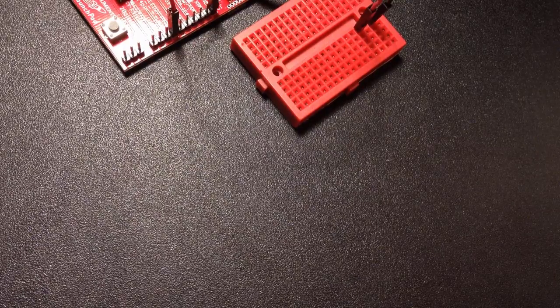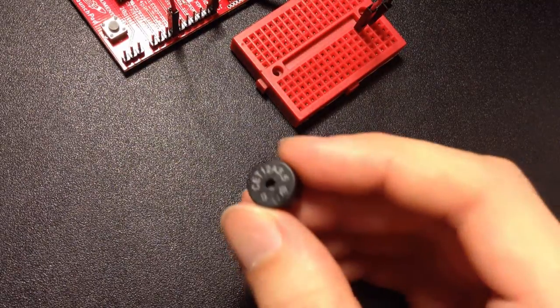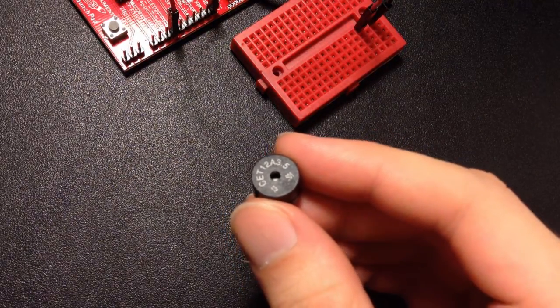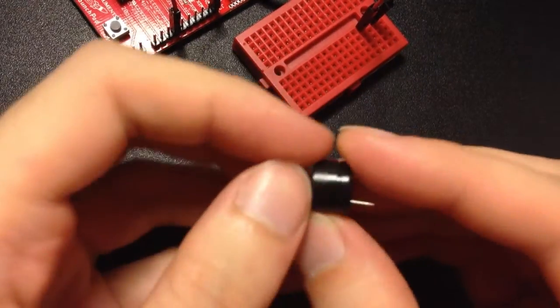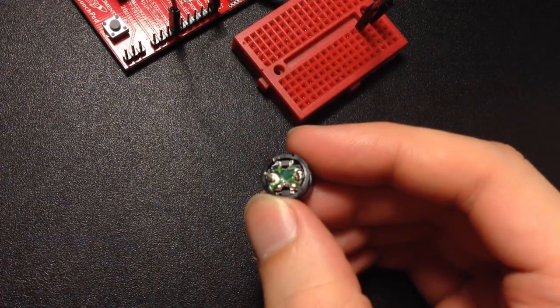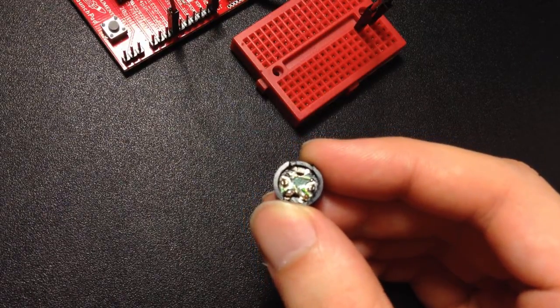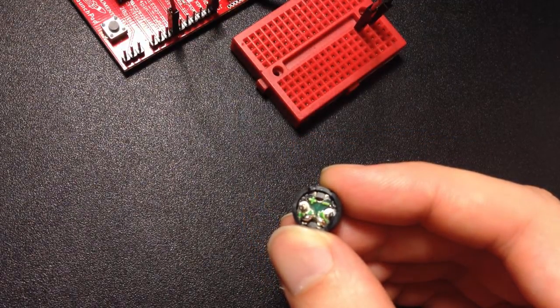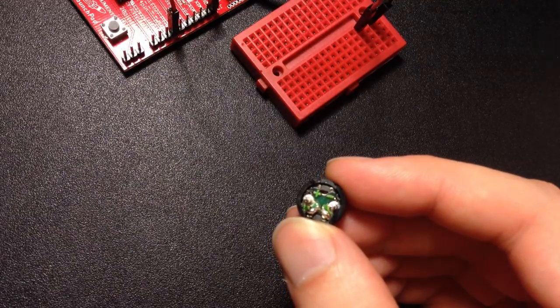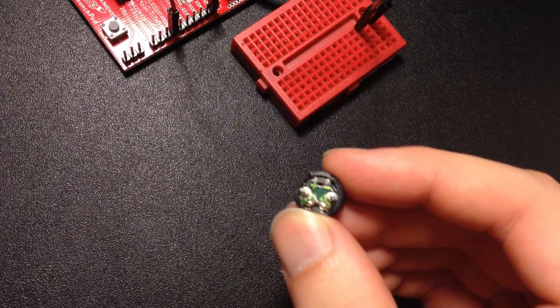For this tutorial, we're going to introduce the concept of pulse width modulation, and we're going to use it to drive the piezo element speaker found in your Launchpad kit. So if you go ahead and remove that from the kit, it looks a little bit like this. On the back side, you'll notice a positive and negative lead. Now it doesn't quite matter which one you tie to ground and which one you tie to the signal wire.